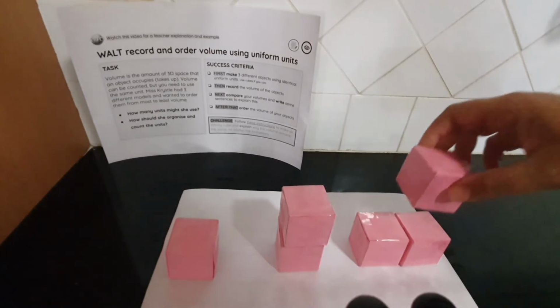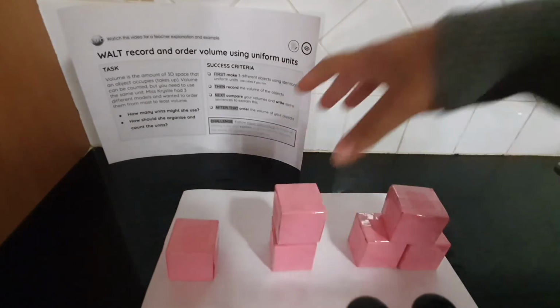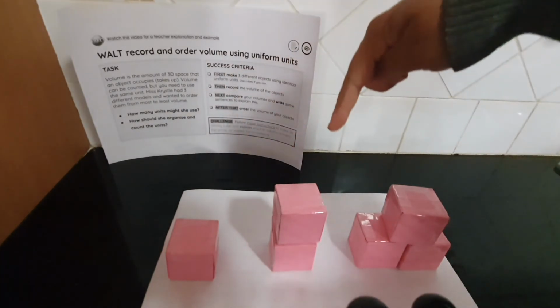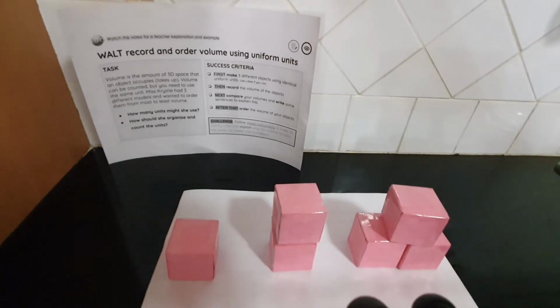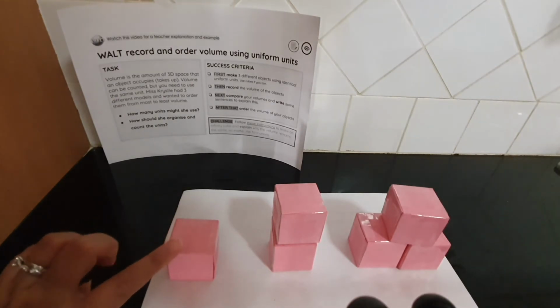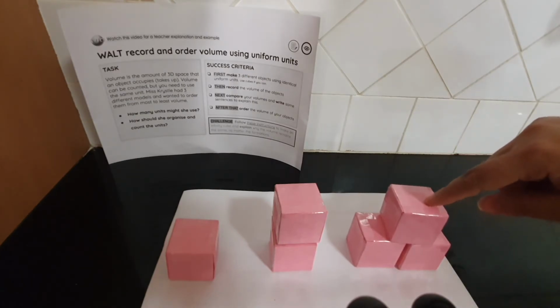And that's my third object. So I have 1, 2, 3 objects using identical uniform units. The volume of this is 1 cube, 2 cubes, and 3 cubes. And then I need to compare my volumes and write some sentences, which I'll show you soon. This cube has the least amount of volume, which has got 2 cubes less than the object that has the most volume. The object that has the most volume is 3 cubes.